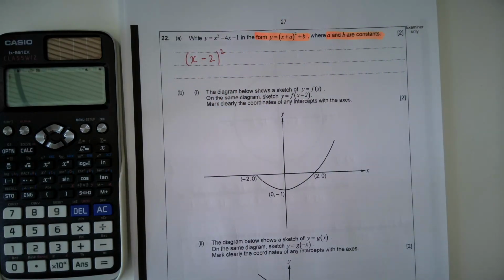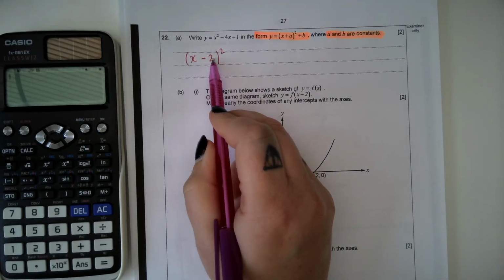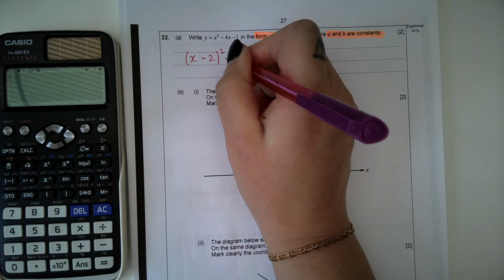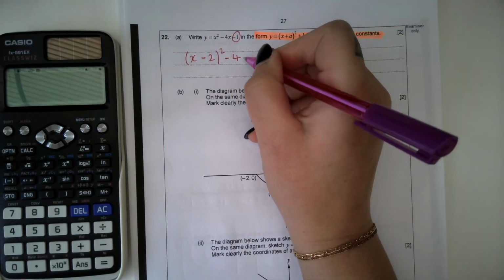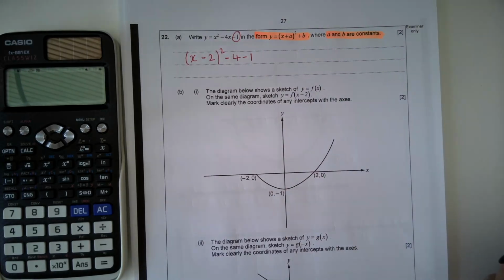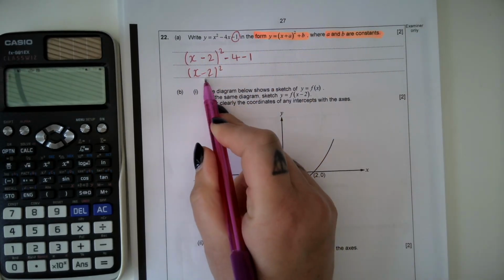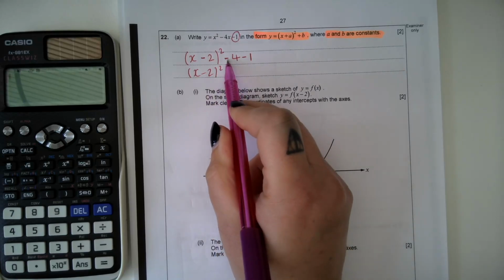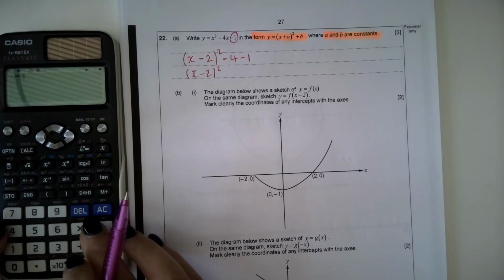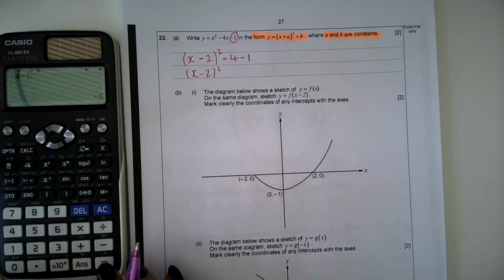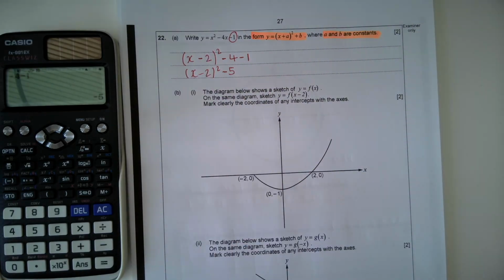When we're completing the square, the first thing we need to do is square this value inside. So -2 squared is 4. I have to subtract that from the outside, but I also remember that there's a -1 on the end here. So now I'm going to simplify this. I have my bracket of x subtract 2 all squared, -4 subtract 1. I know that that's -5, but if you're not sure, stick it in your calculator, guys. And that's our final answer.